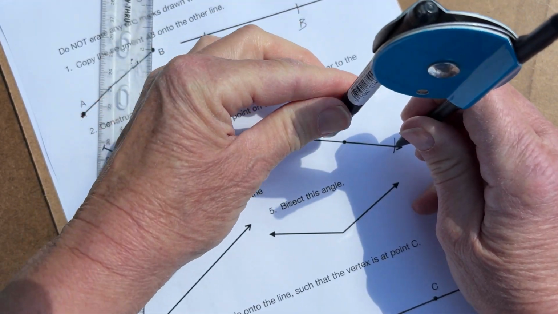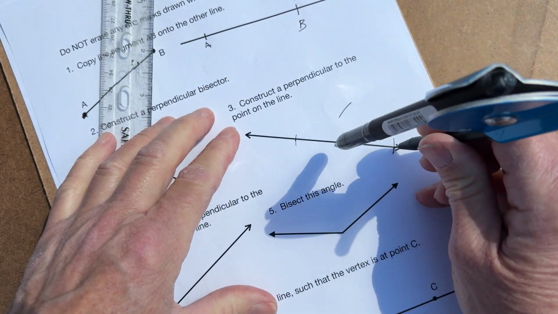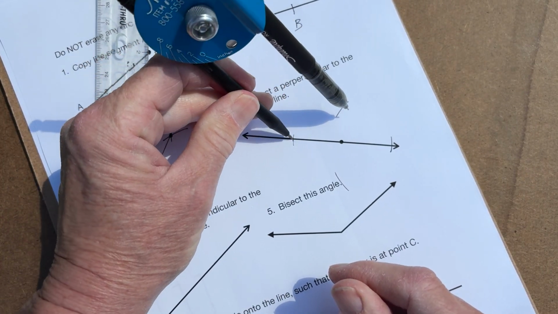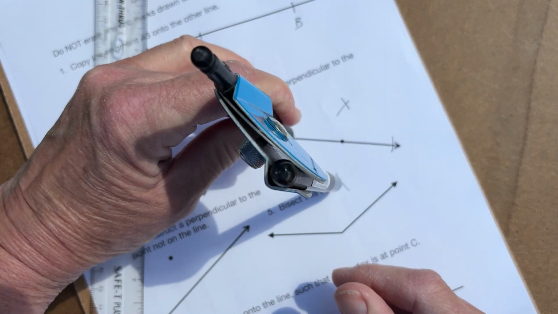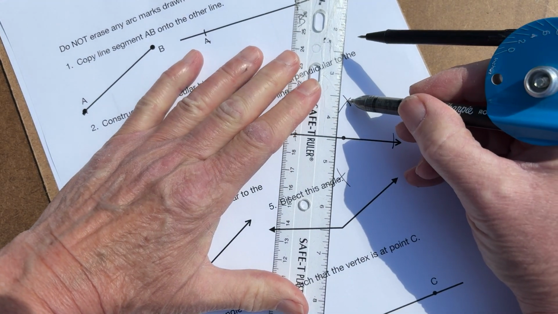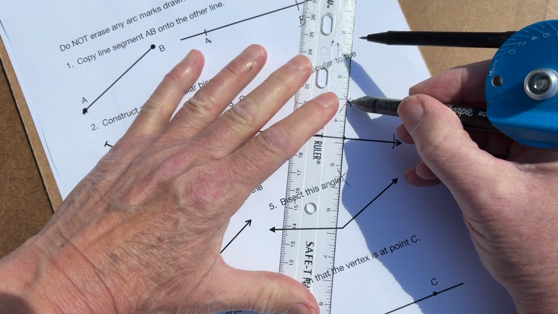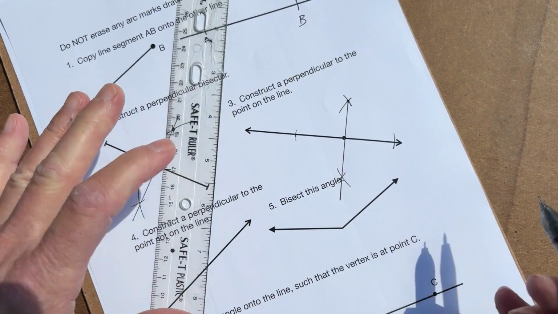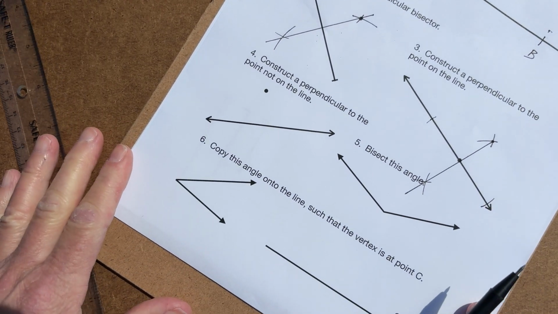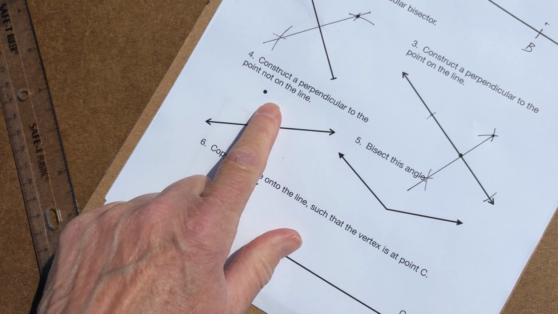Spread my compass a little bigger than half, above, below. Go to that place, above, below, and look at that. It's going to go through my line. Pencil on first. My pencil is bleeding ink everywhere. There we go.